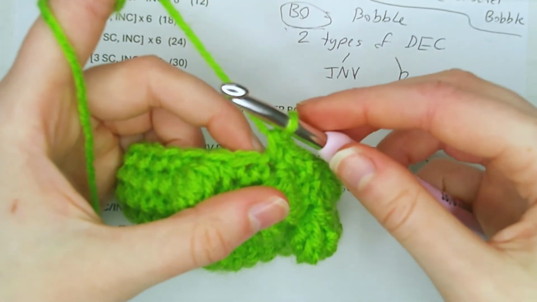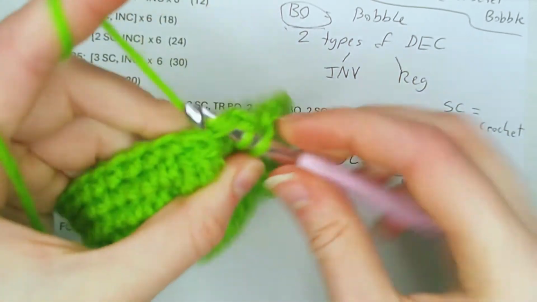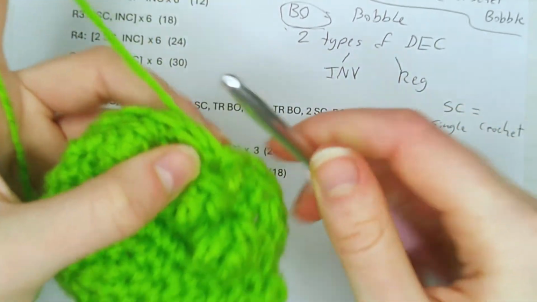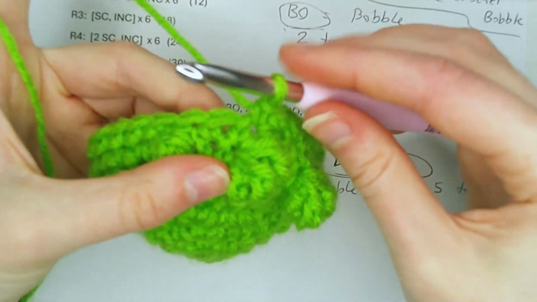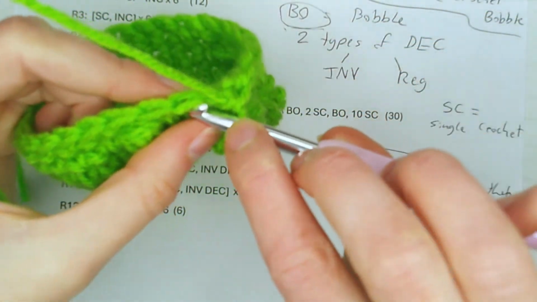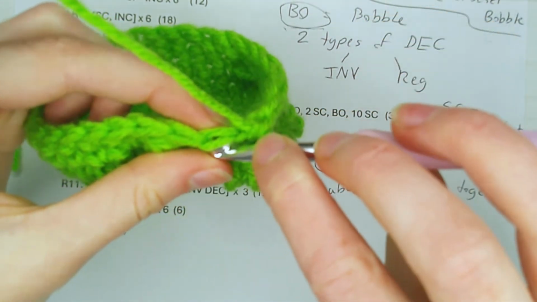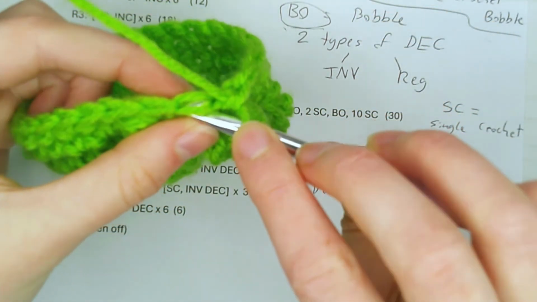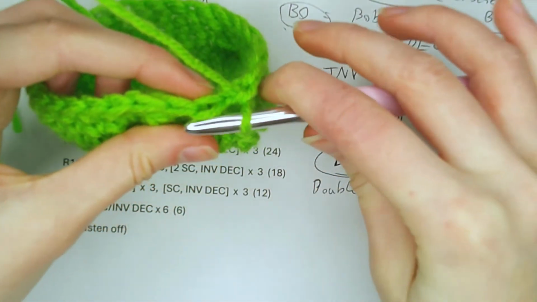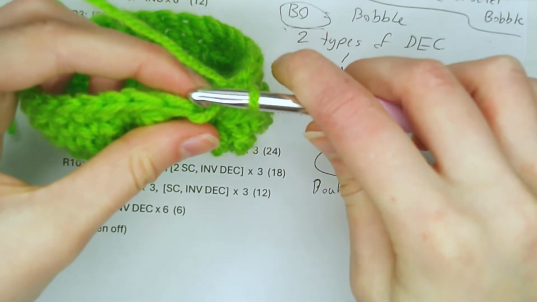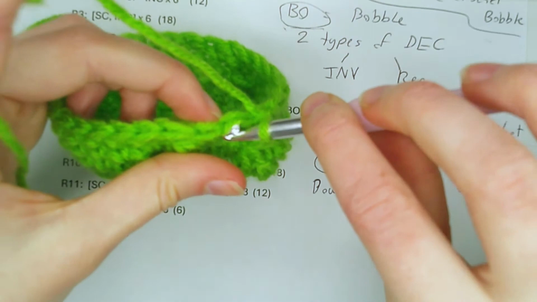An invisible decrease is, instead of pulling up and then inserting our hook into the next stitch and pulling up and pulling all the way through, we are going to take our hook, and instead of inserting it all the way underneath that stitch like we normally would, we're only going to grab this front loop here. As you can see, I'm only going to go into the front loop. There's a front loop, this one here, and then there's a back loop, the one back here. I'm going to only go into that front loop.